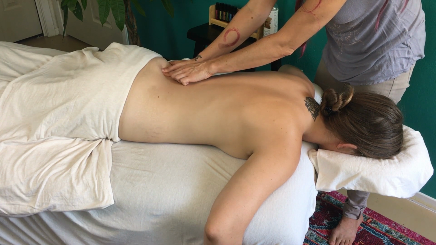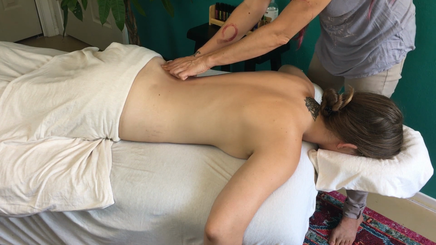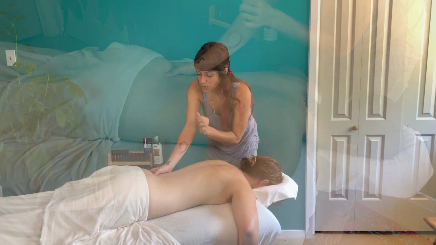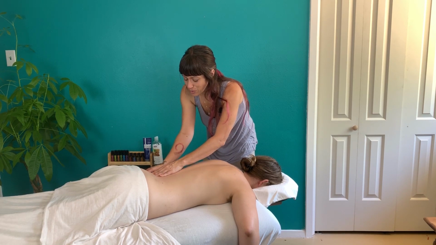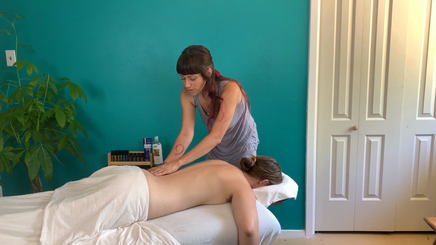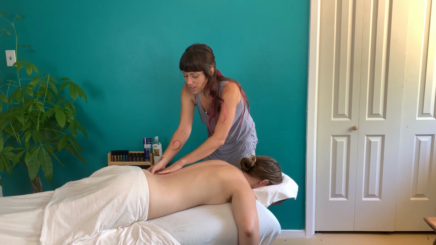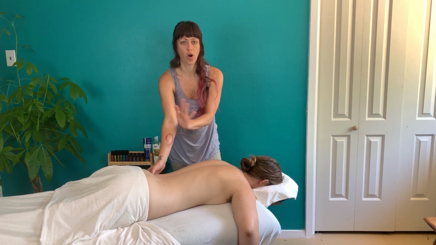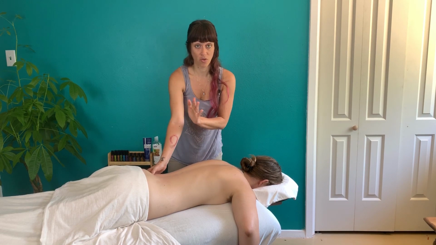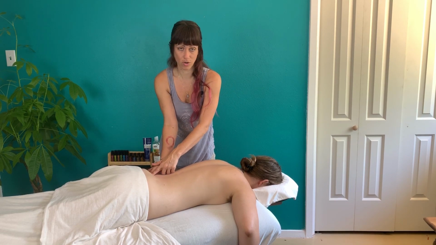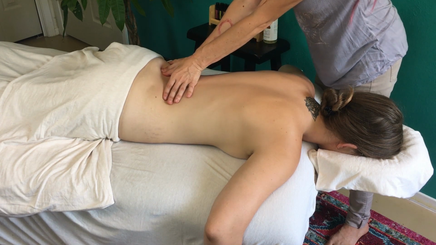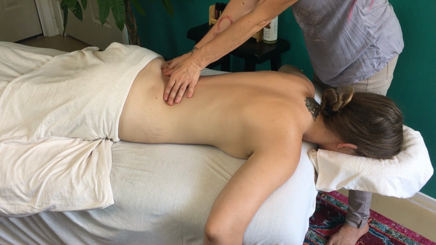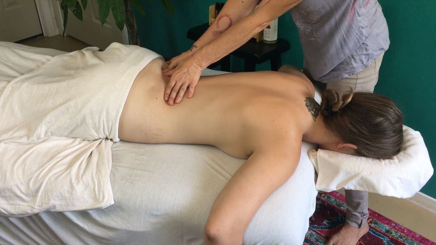So we want to focus our attention in those areas. Again, I'm using more single digits, single fingers, to start to isolate some of those attachments. Even here, you can start broad and general, and then you'll begin to notice where there might be some particularly tight places. That's where we want to spend a little extra time. And again, you can just use a thumb or fingertips.